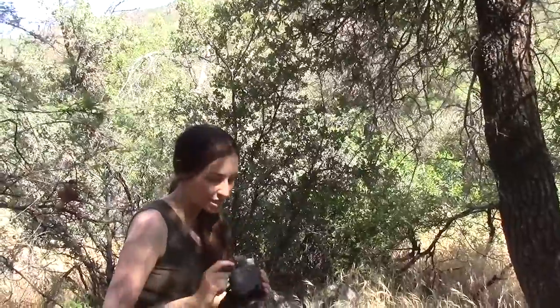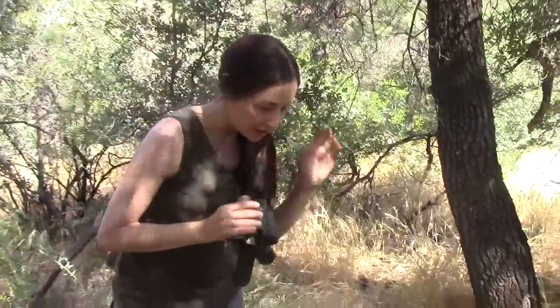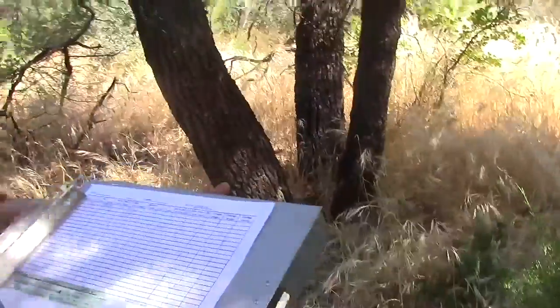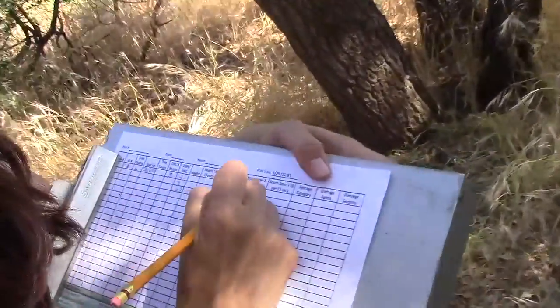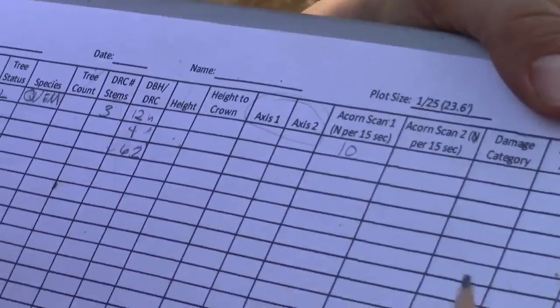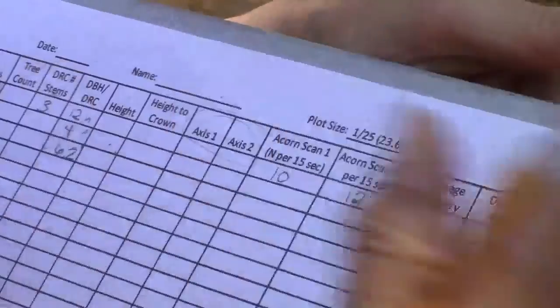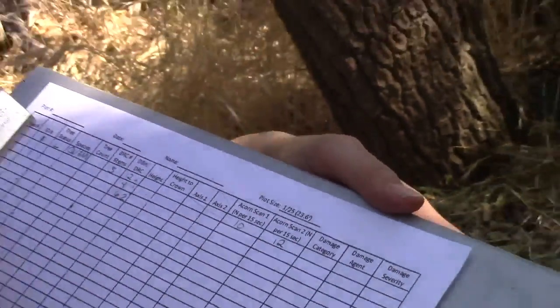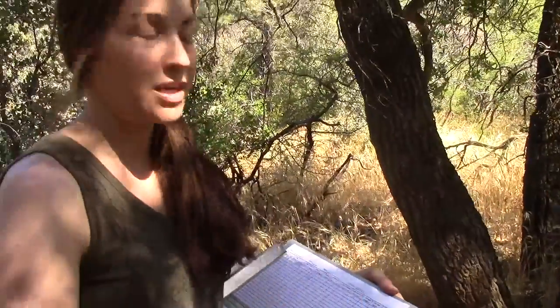And then in your data sheet, when you go to record that, there are slots for the 2 acorn scans. So say I counted 10 acorns, I would just write it right there. Say my partner counted 12, you would write right there. And there's a way to use that. It's a standardized way of being able to compare acorn production across years.